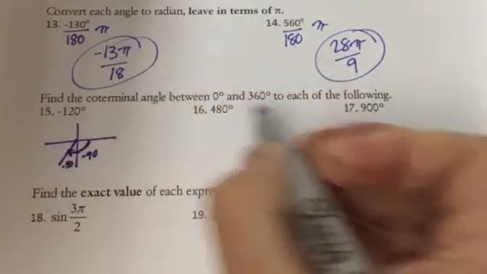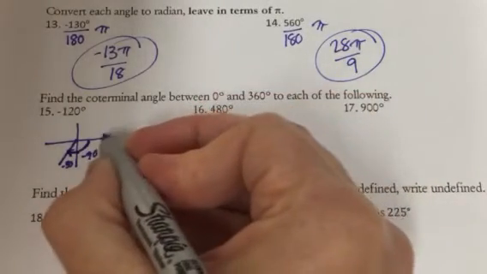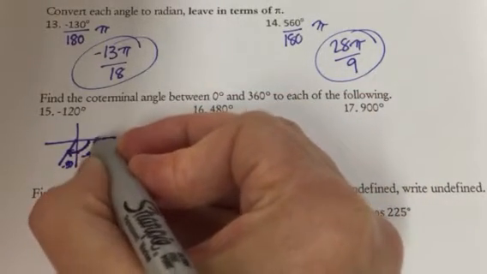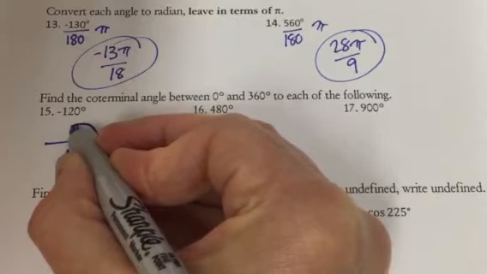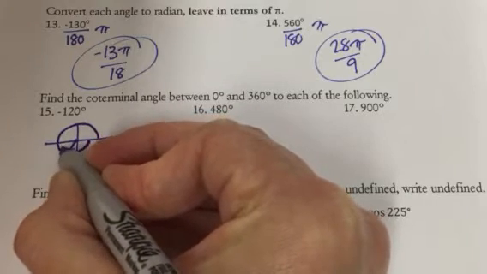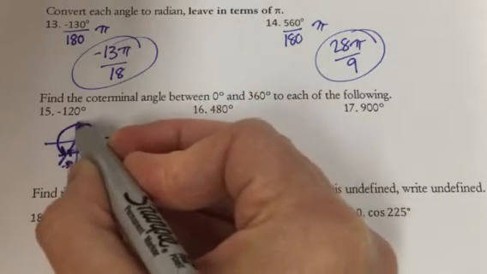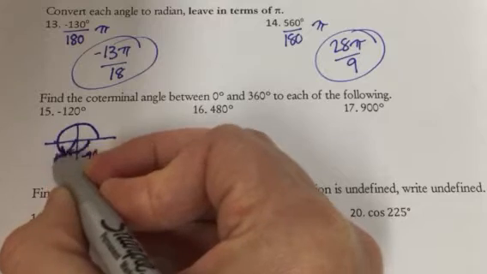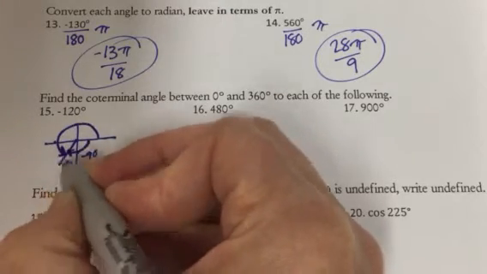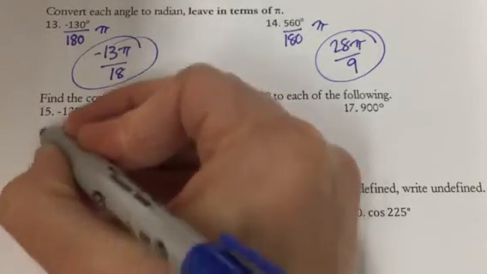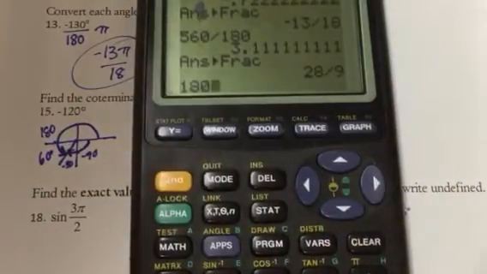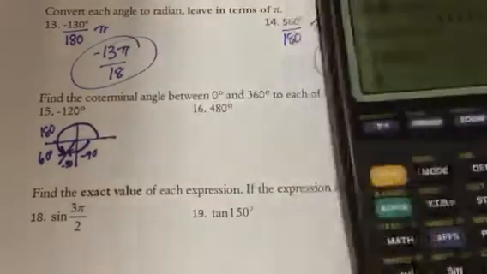So we want a coterminal angle between 0 and 360. So we start at the initial side and travel around to the terminal side. So this would be 180 degrees, this much, and then here we have 60 degrees more. So our answer is going to be whatever 180 plus 60 is, which is 240 degrees.